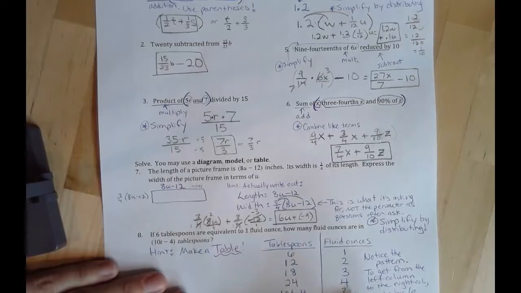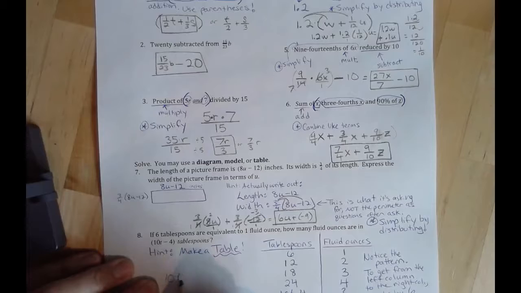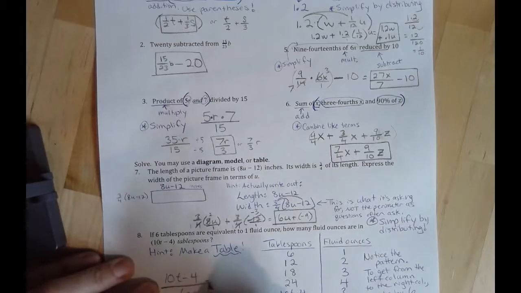Again, here I made a lot of hints already, so go ahead and pause if you want to think through this and read this. But I end up saying that we need to divide by 6, so I'm going to take this and divide by 6.